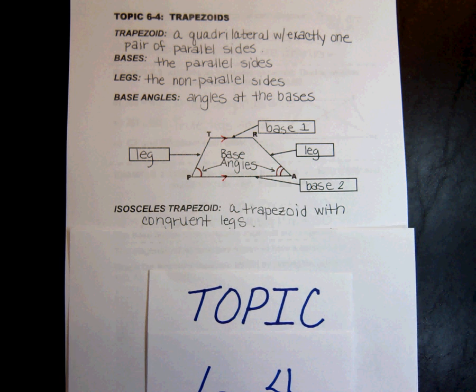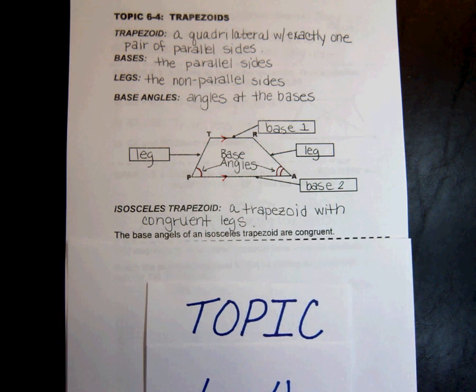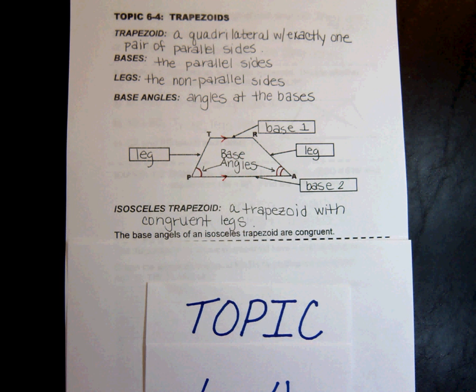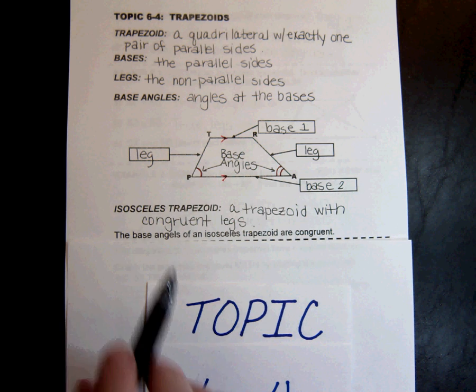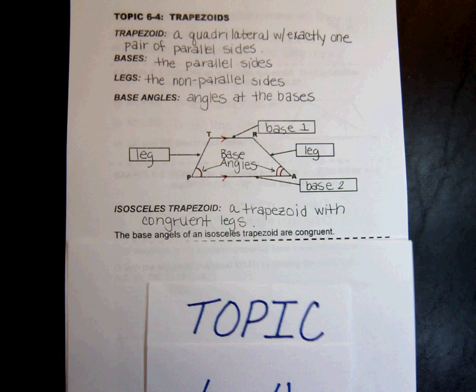An isosceles trapezoid is one where the two legs are congruent. This example is not an isosceles trapezoid, but you could show one that has the exact same legs here and here, and that would be congruent.